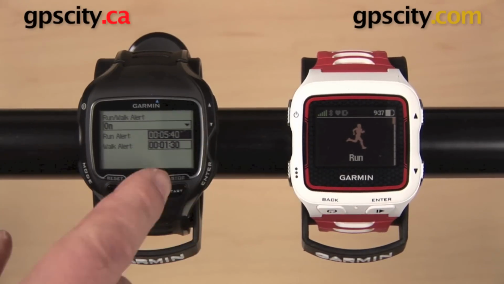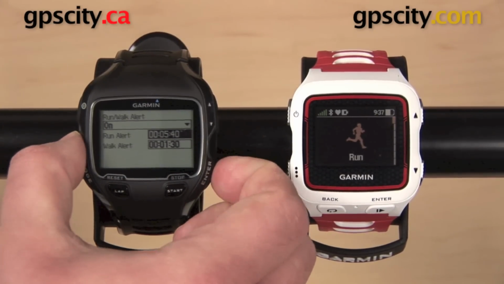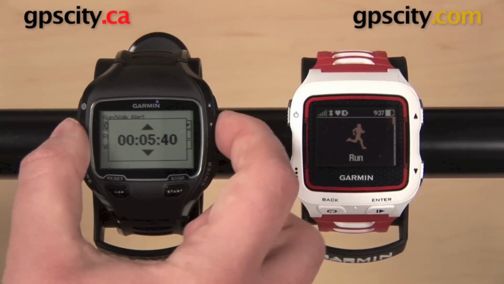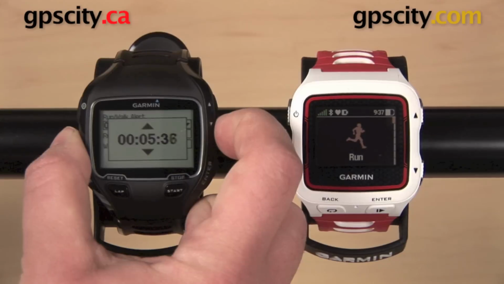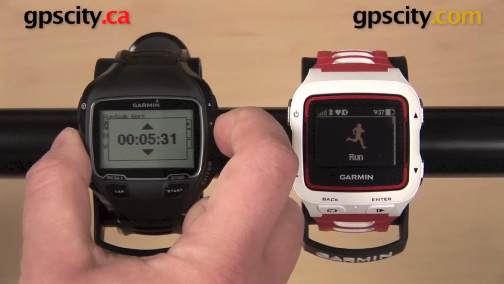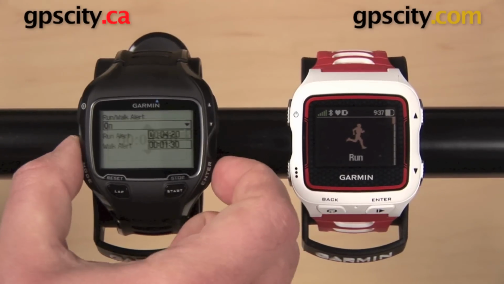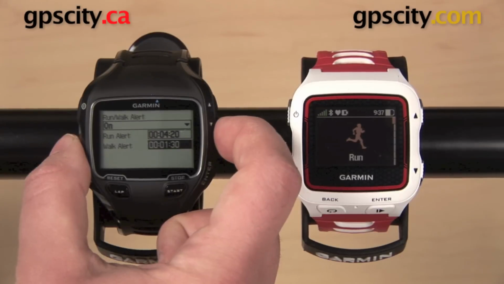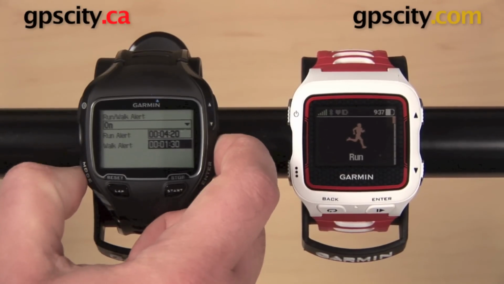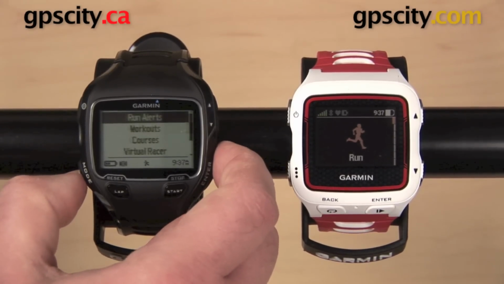Then below that, we can set the time that we want to run for. Right now, it's 5 minutes and 40 seconds. I can change it by selecting it and then scrolling through the time. It'll start by scrolling you 1 second at a time. When you do a long hold, it'll start moving it by factors of 10. So keep it there, and then you can set your walk alert. And then I'll just back out of here, back to my timer screen.